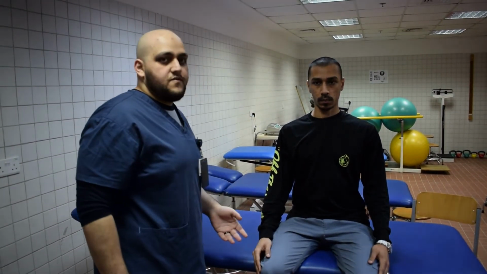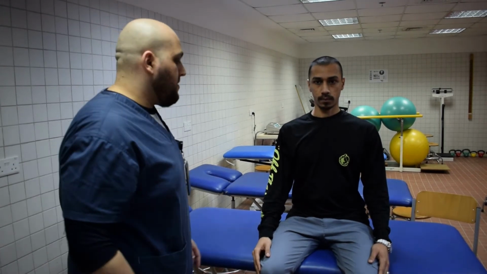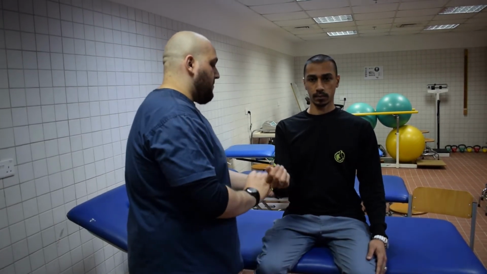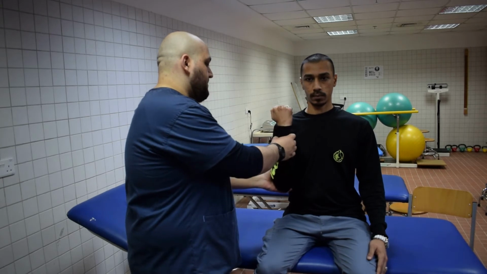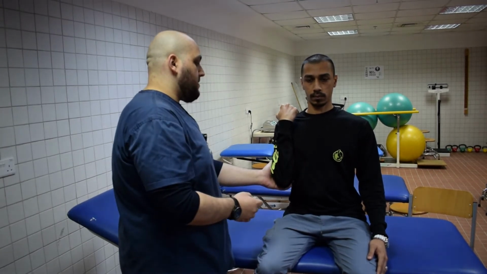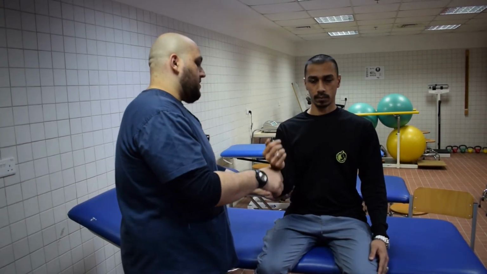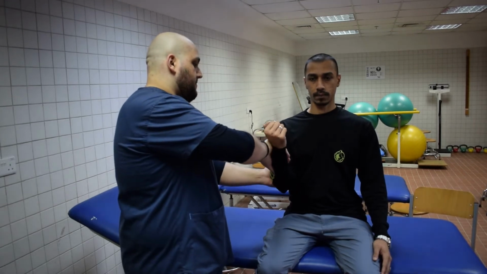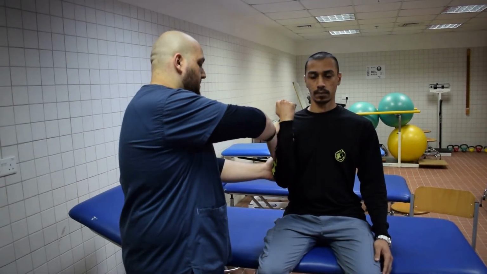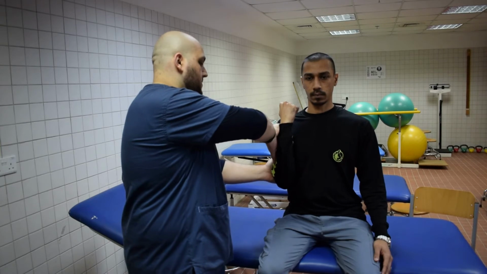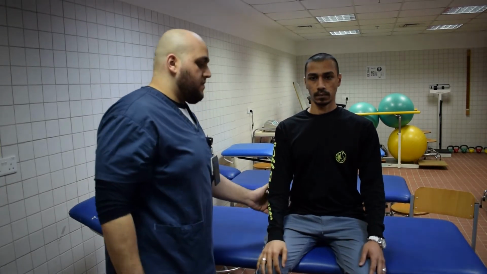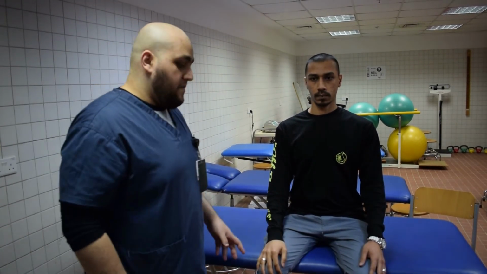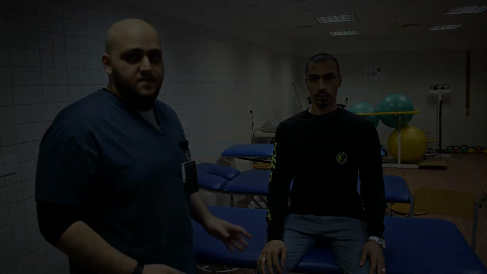Next, we're going to check for elbow flexion by asking the patient to bend his arm from 90 degrees. Okay, relax. Now checking for power. Good. Now for the grip, we will demonstrate it later in this video.